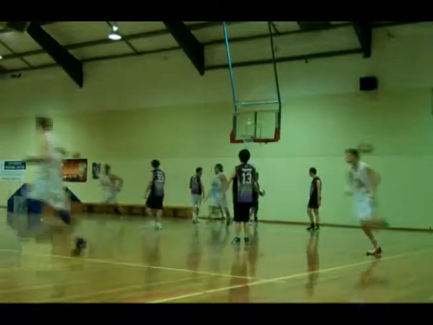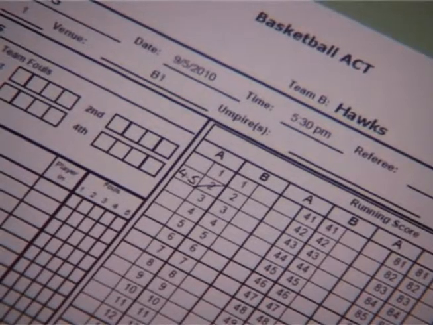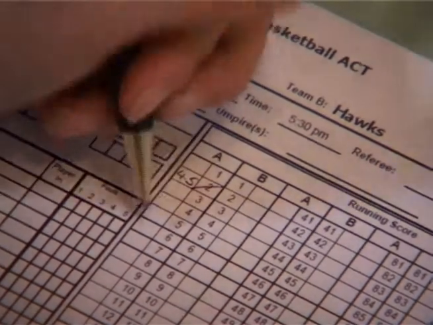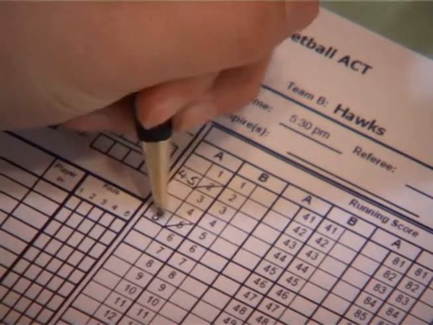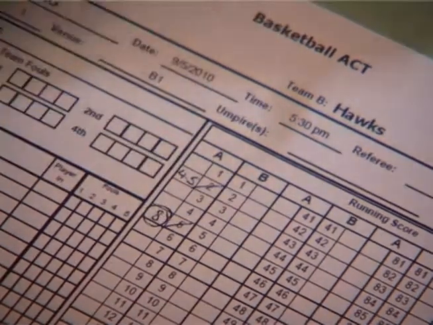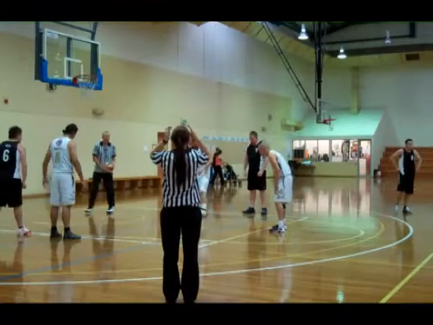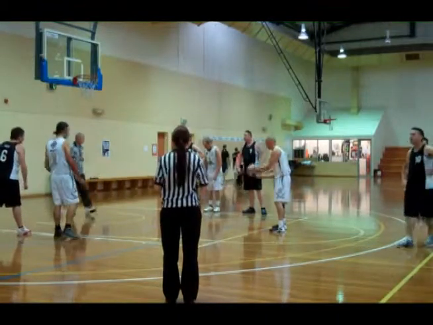In the second sequence, number 8 for Team A scores 3 points. As before, the scorer counts down 3 spaces and writes the player's number in that space and crosses out the corresponding score in the right-hand column. They then circle the player's number to indicate the score was made from outside the 3-point arc.